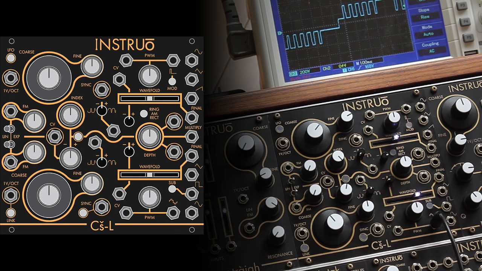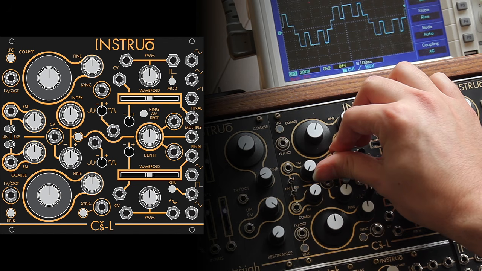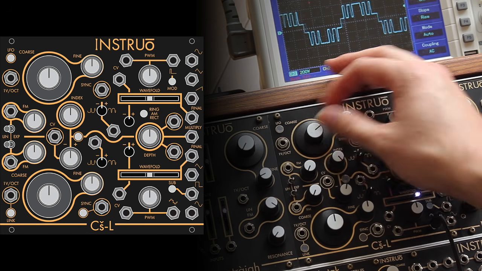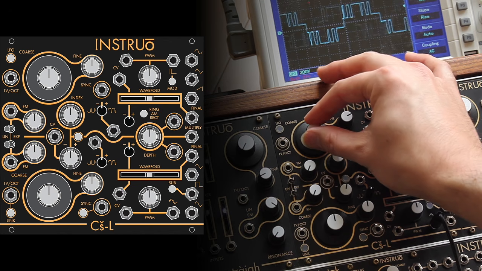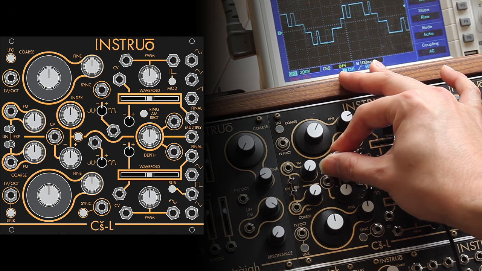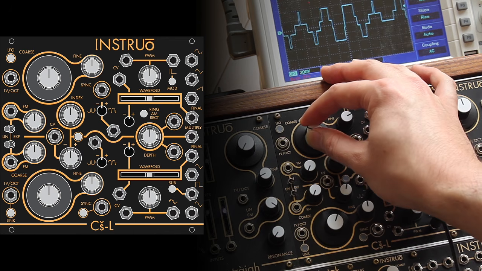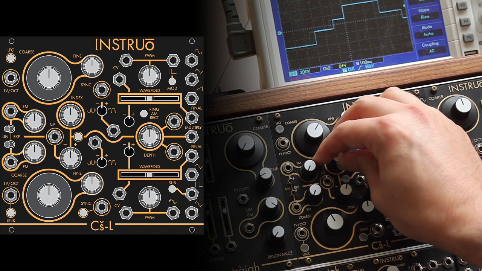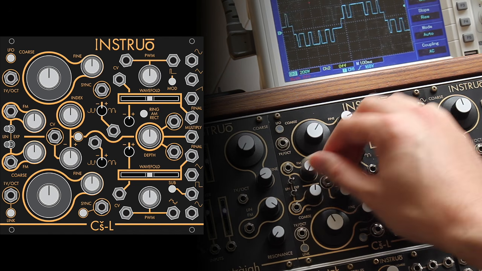With the index control, this allows for a lot of range in modulation depth as well as the modulation frequency independently. Bring in some FM.